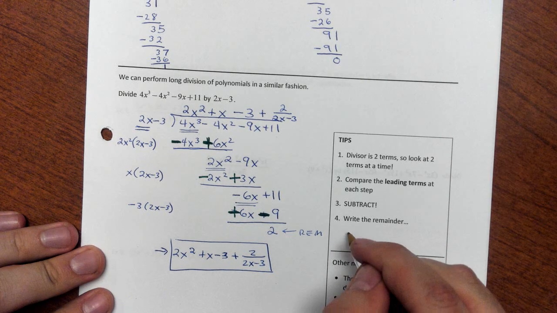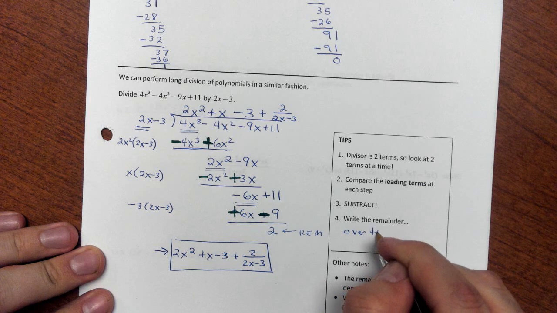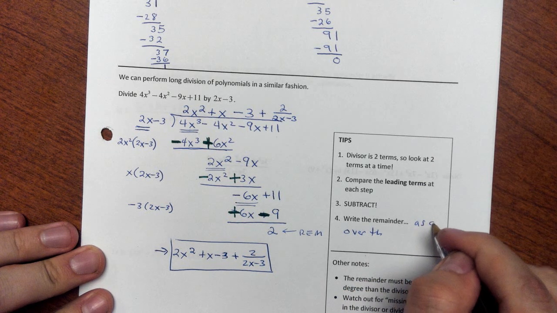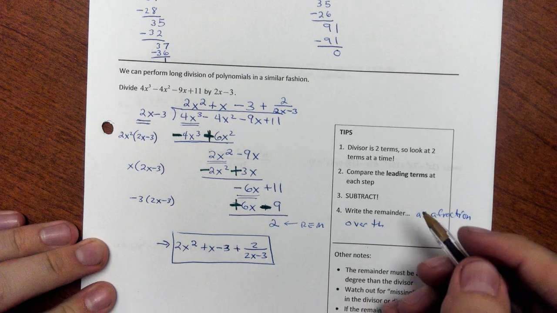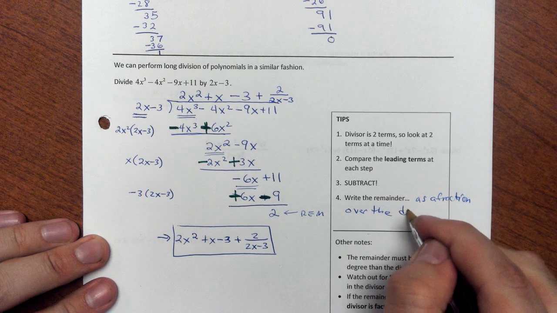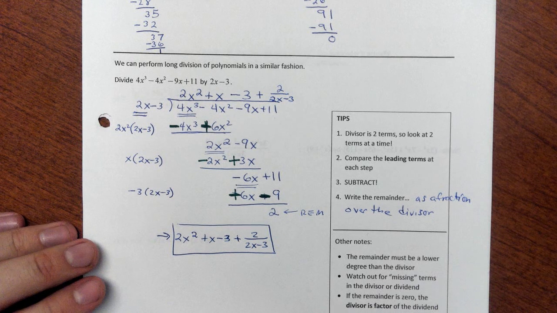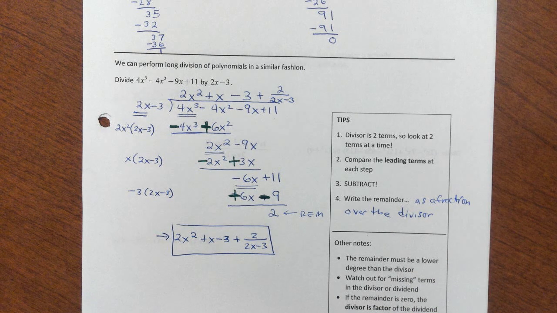Okay. I wrote that remainder as a fraction over the divisor. Okay. Now that's one example.